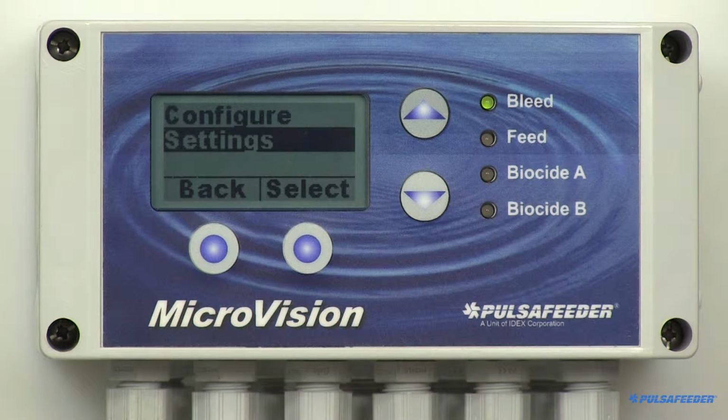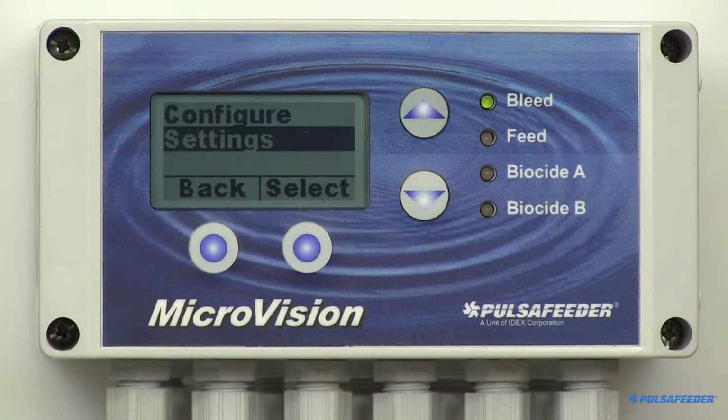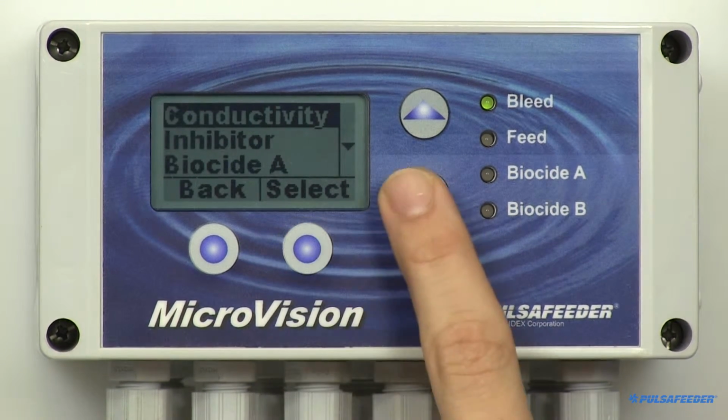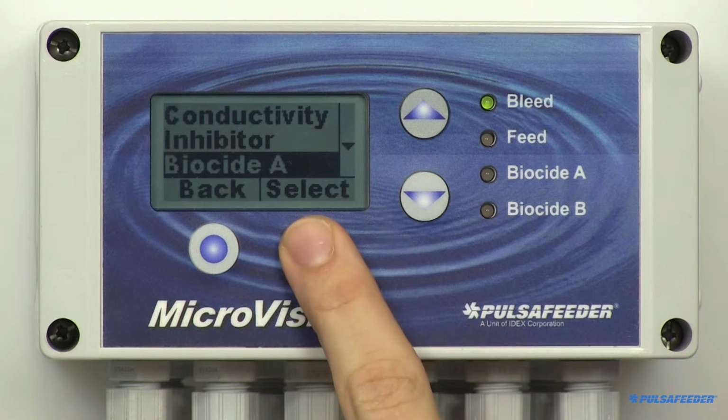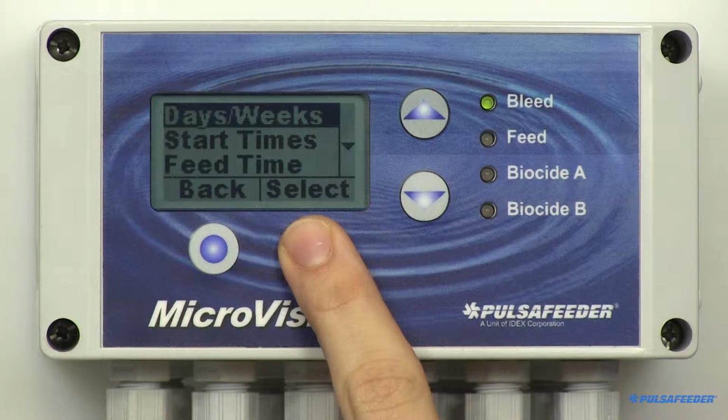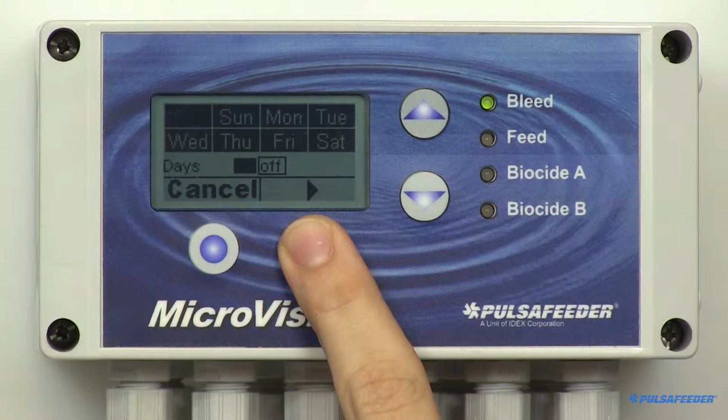Note that all Biocide programming also applies to Biocide B. From the Settings menu, select Biocide A. Highlight Days/Weeks and press Select. The first screen is Days. Select the Biocide start days by using the up and down buttons.